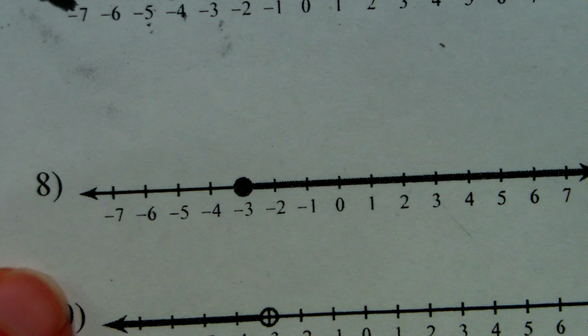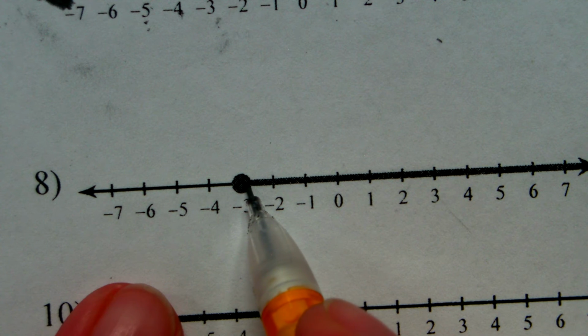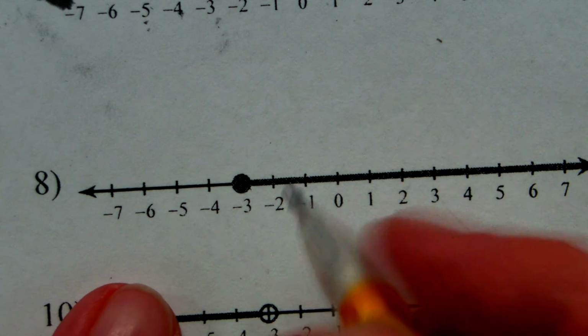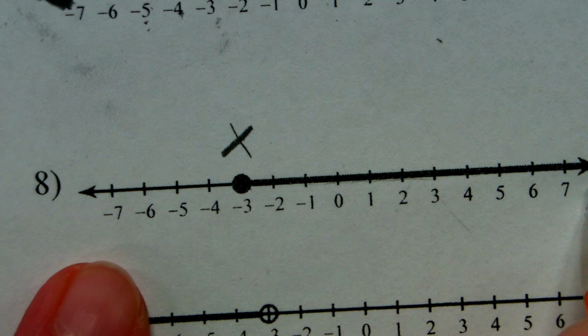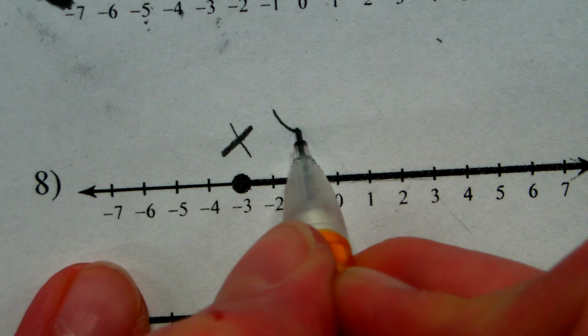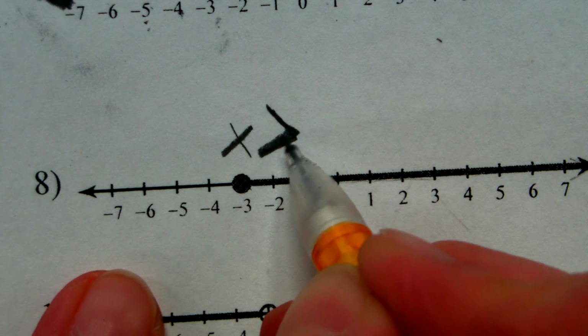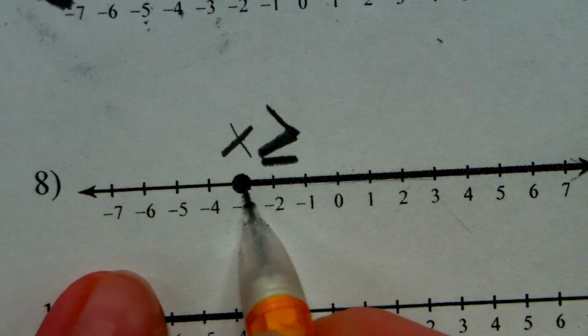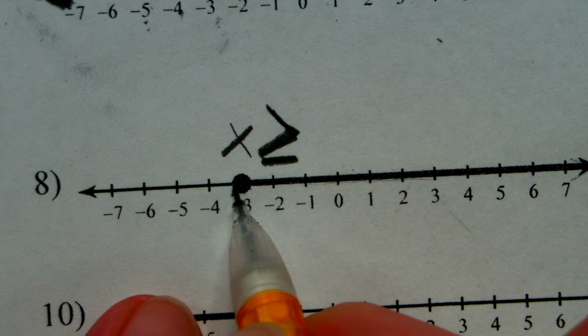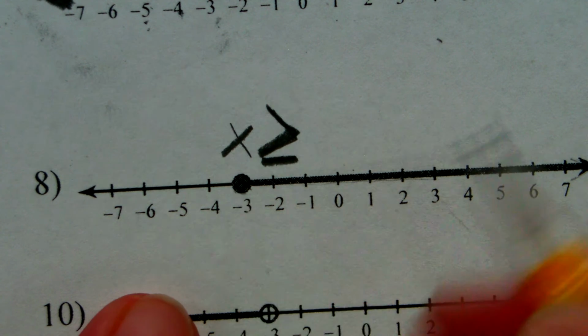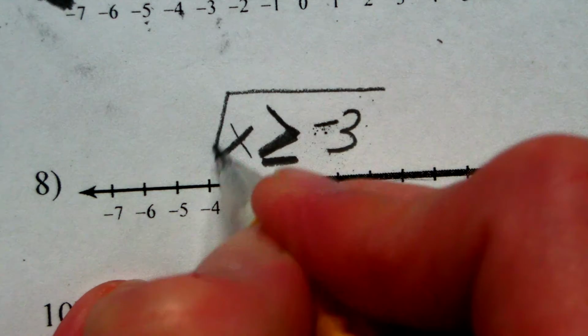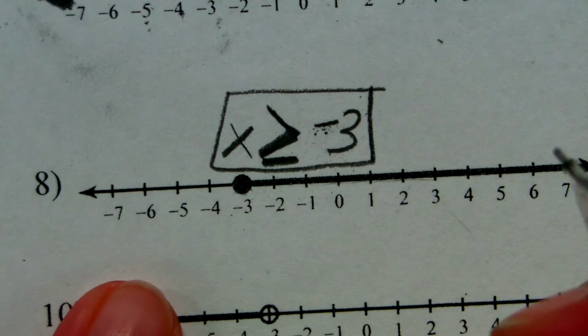Okay, let's look at number 8. So number 8, I notice that the point at -3 is filled in, and that automatically lets me know that I'm going to have an equal sign. So let's use a different letter. Let's just go ahead and use X on this one. The arrow's still going to the right. Here's my arrowhead. So I'm going to make my inequality symbol look like that arrowhead. It's pointing to the right. So X is greater than or equal to, because this point at -3 is filled in, so we're including that point in our solution. So X is greater than or equal to -3.